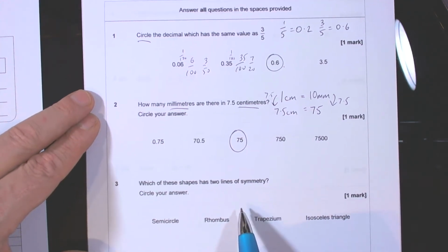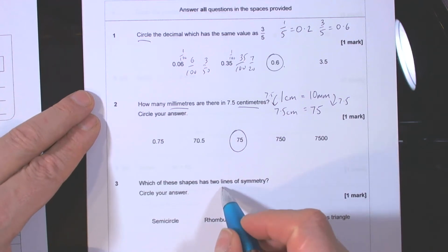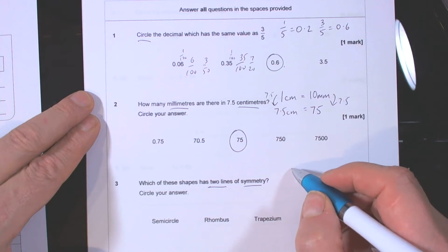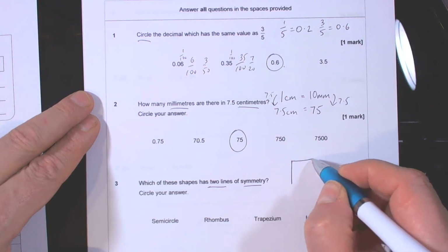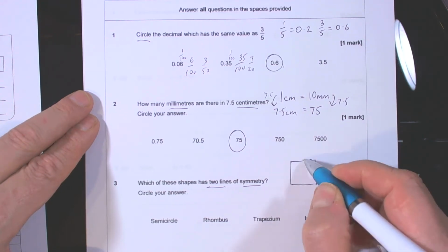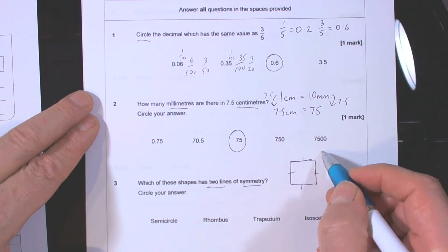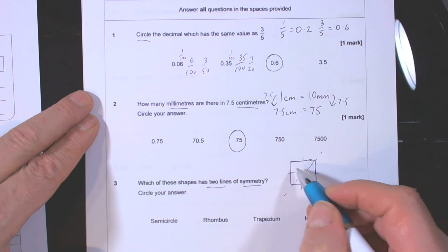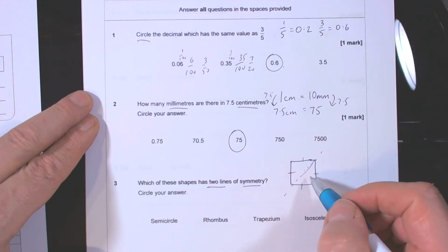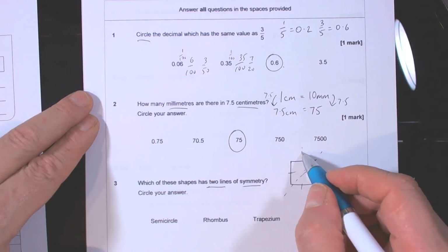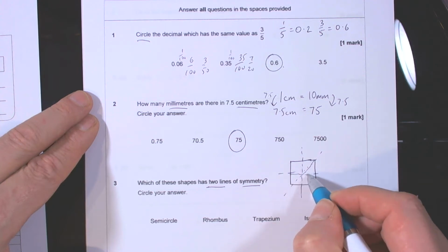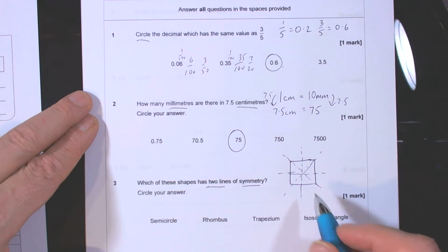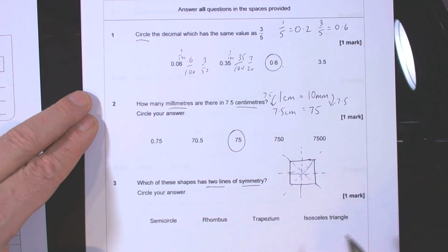Which of these shapes has 2 lines of symmetry? Well, again, we should be thinking about lines of symmetry. So if we think about a shape, take a square for argument's sake, then we know all the lengths are equal, and it has 4 lines of symmetry, and a line of symmetry cuts the shape in half such that both halves will fold over each other and fit exactly, so they're congruent. So another line of symmetry down there, another line of symmetry down there, and another diagonal line of symmetry there. So 4 lines of symmetry on a square.